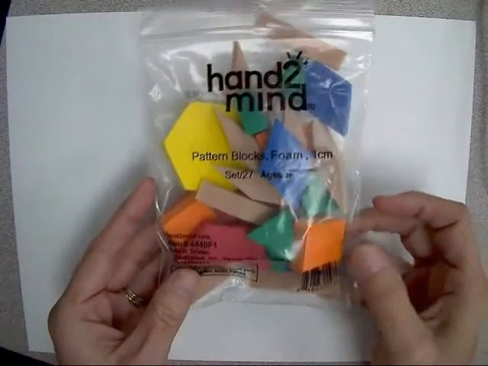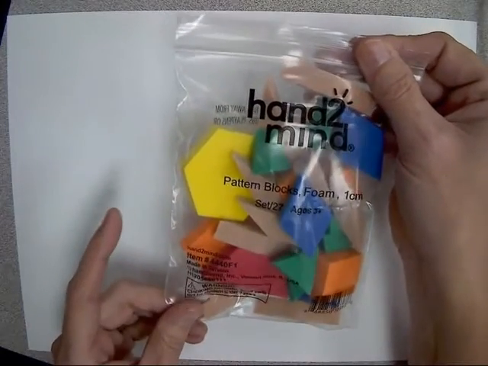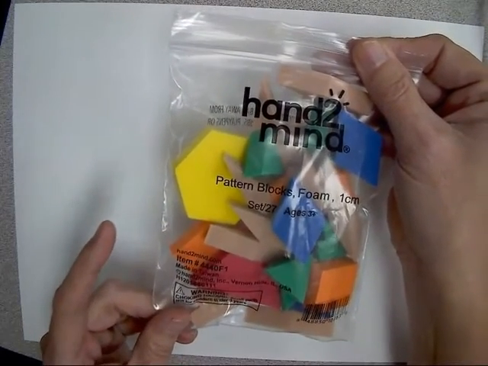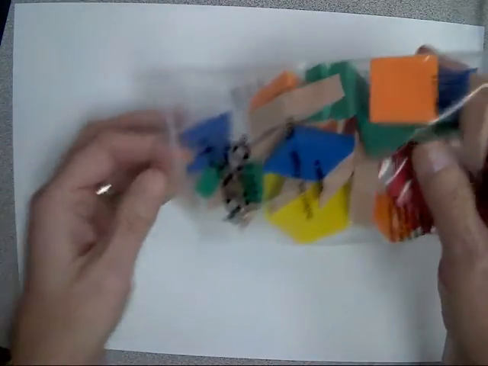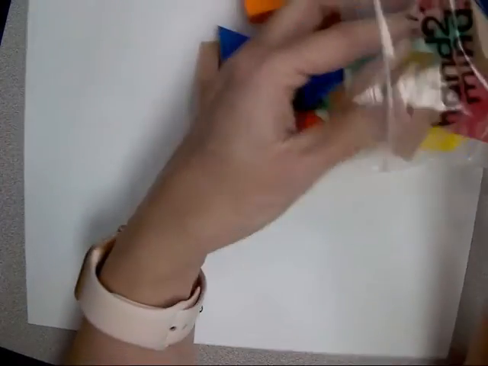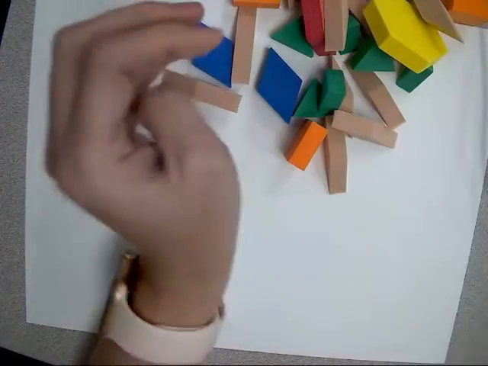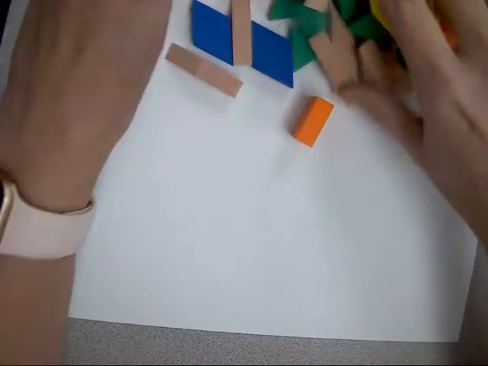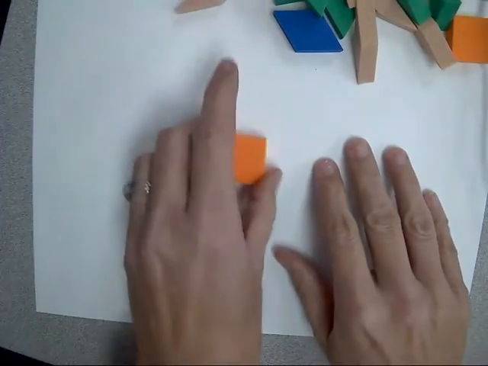Hi boys and girls, today we're going to make some pattern block shapes. So you should have this bag here that says pattern block. We're going to use this today in our lesson. So let's open this bag and explore a little bit. I'm just going to put them out here on my work mat, and you can use your journal or paper to have them. So let's look at some of the different shapes that we have.